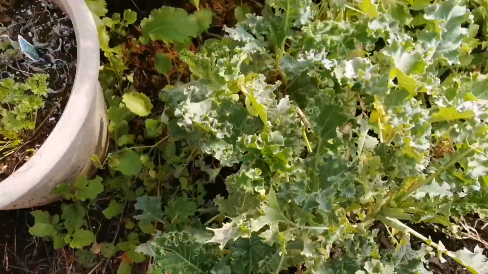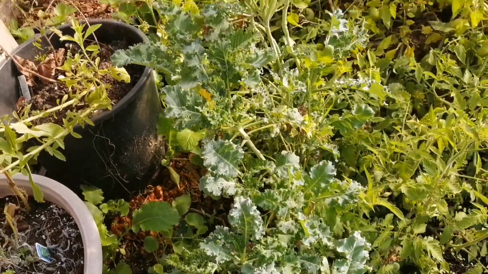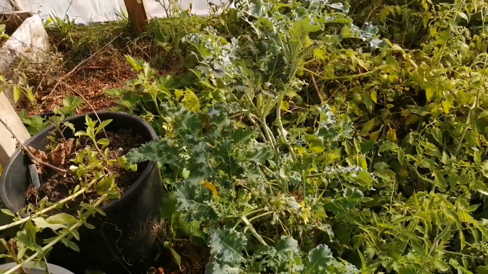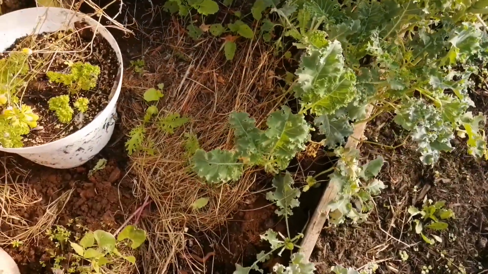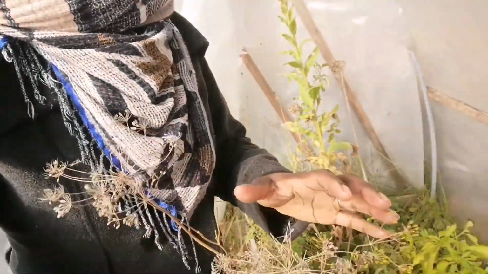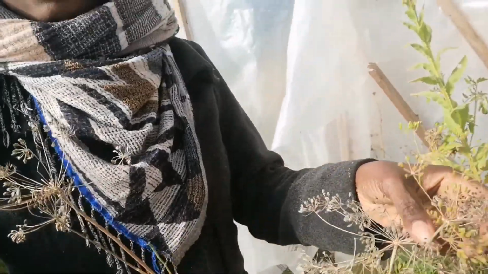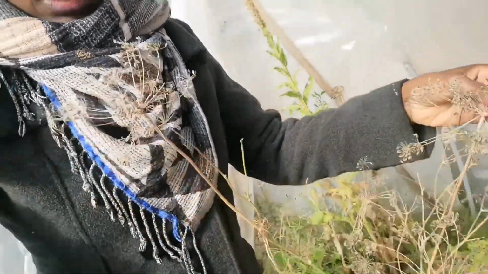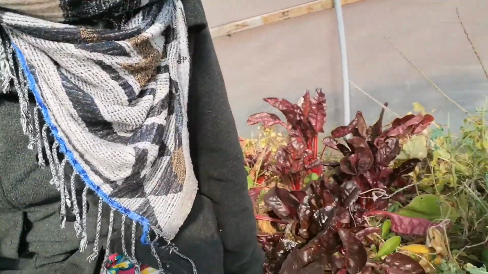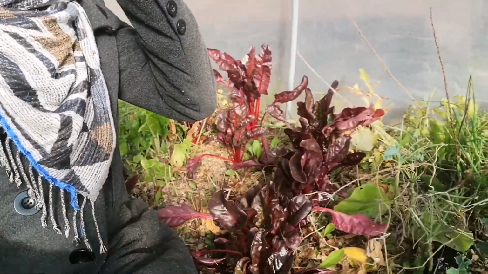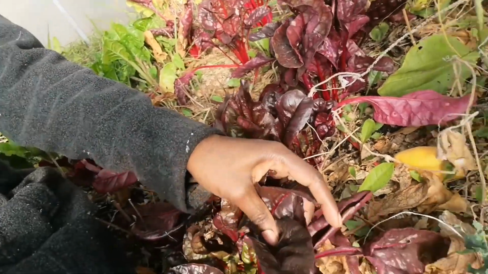Then I have some kale in here that was not doing good at all in the summer, but now that the winter has come in, they are doing so amazing. So I've been picking kale in the greenhouse. Also have to come and harvest these dill seeds. And look at this, y'all. Do you see that here? Look at that.